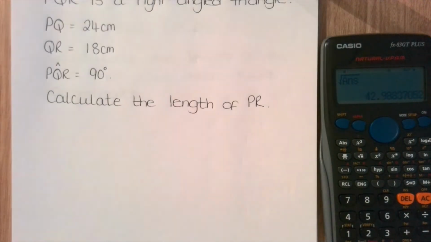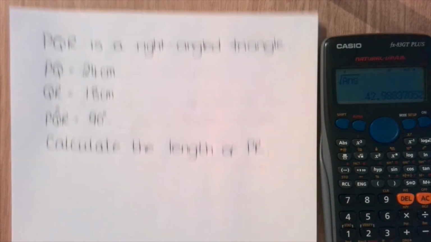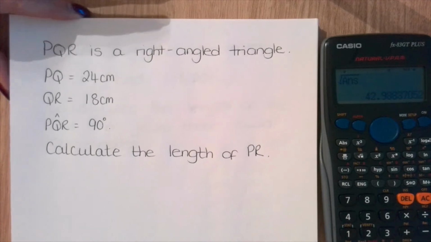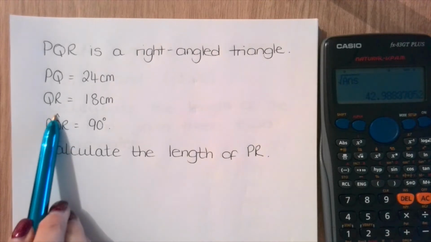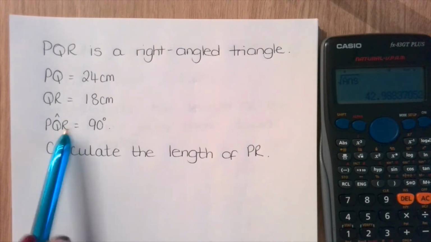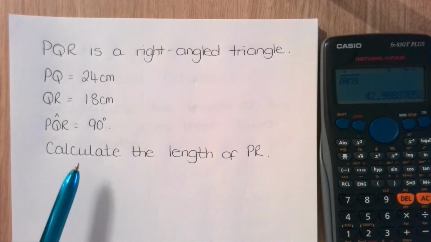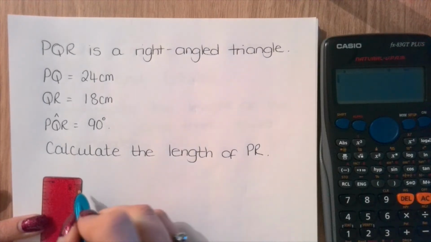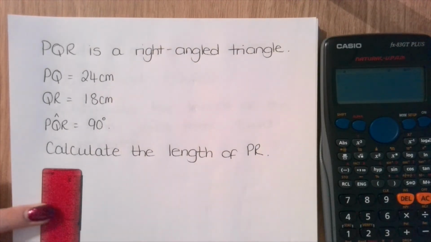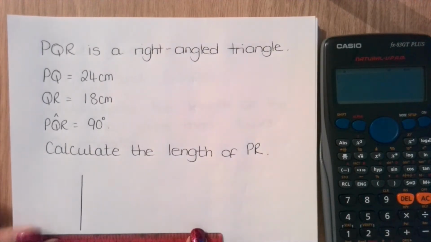Okay, our third example is PQR is a right angled triangle. PQ is 24 centimeters, QR is 18 centimeters, and the angle PQR, this sign means the angle PQR, is 90 degrees. Calculate the length of PR. Before you do this question, I would strongly recommend that you draw a diagram so that you can visualize what's actually going on in the question.